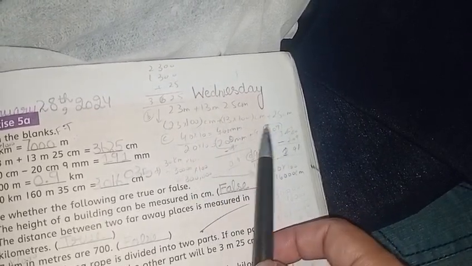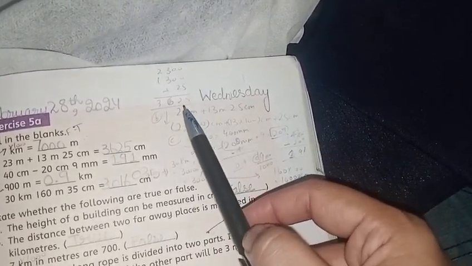When you solve all this, okay, you get the answer, this one. On the 2300 you write 2300, 1300 you write 1300 over here. That is 25. You'll write 25 here. When you add them, you get the answer, this one.